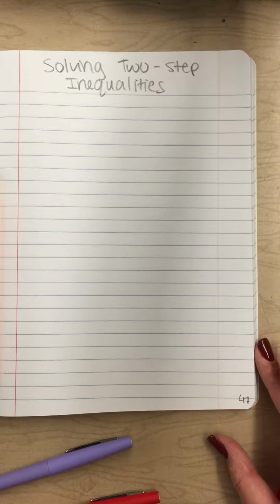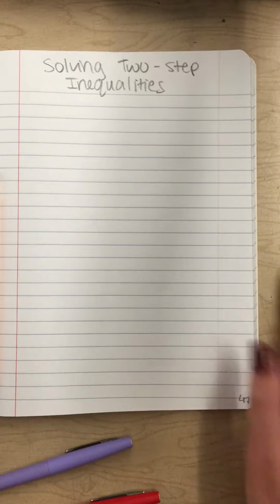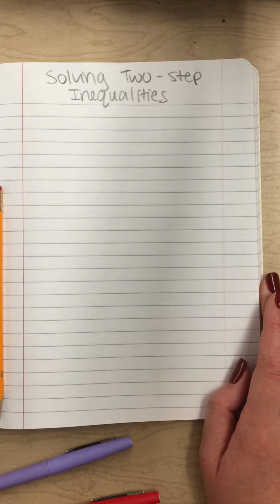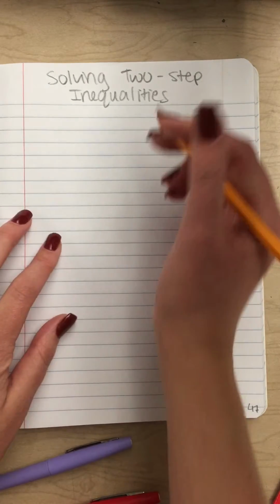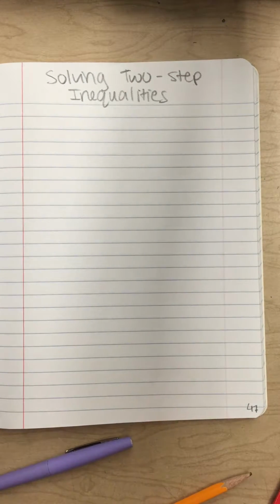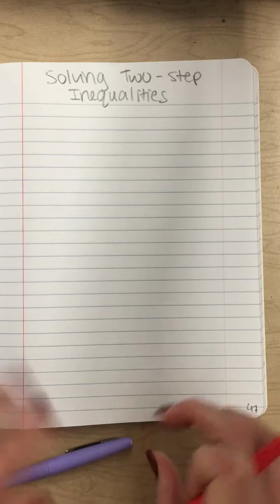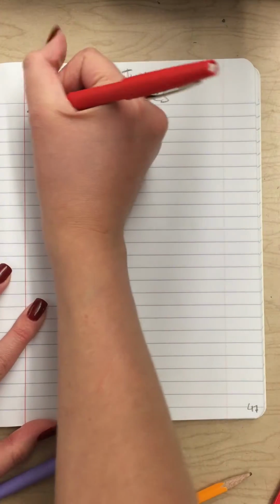All right, today we're on page 47, and our title is Solving Two-Step Inequalities. So go ahead and write your title on the next page of your notes, and we'll get started with some rules. This is nothing new. Now you're just putting together everything you've learned.